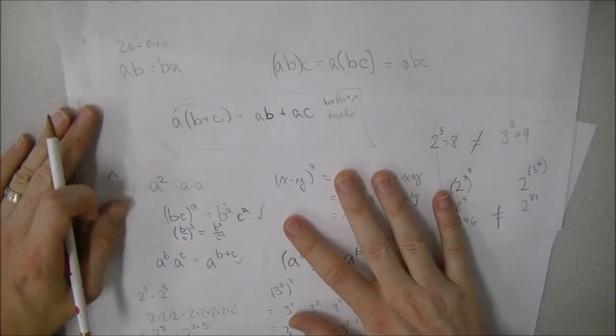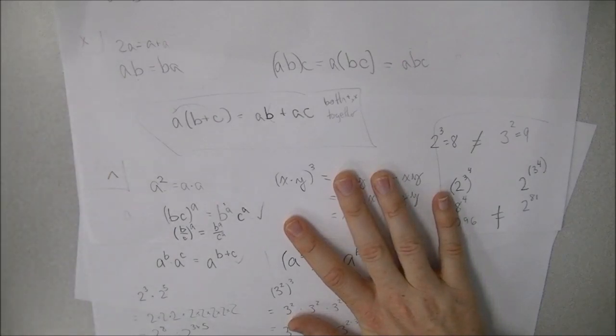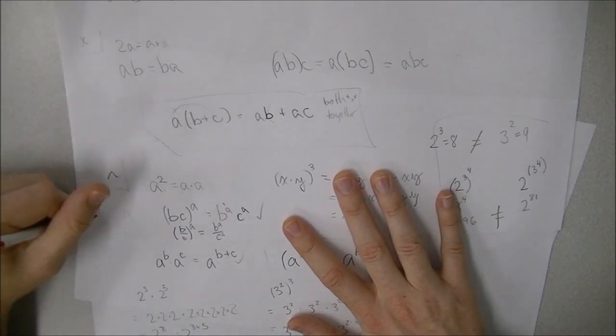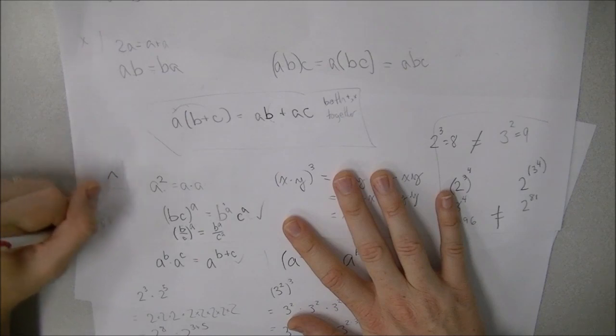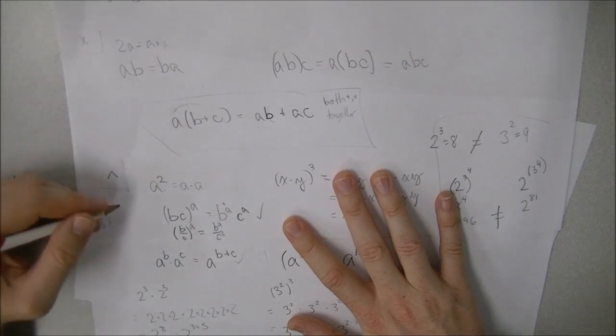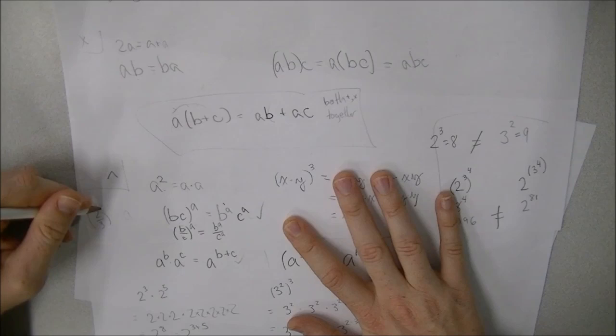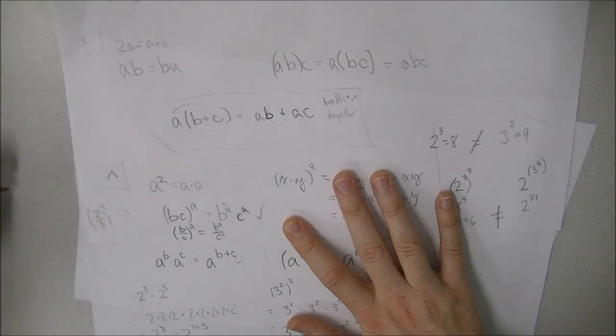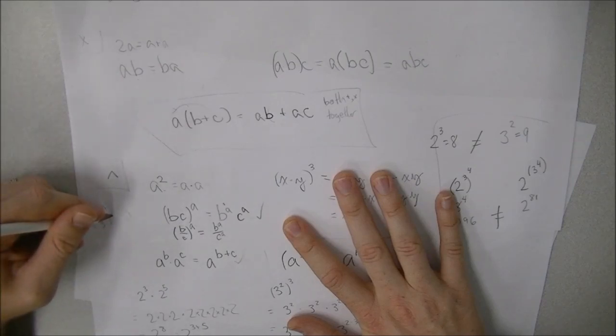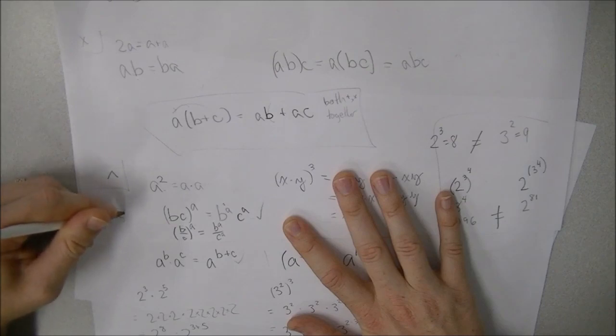And if you want some evidence for that, we could try 2/3 to the power of, let's keep it easy with 3. And so that's going to be equal to 2/3 times 2/3 times 2/3.